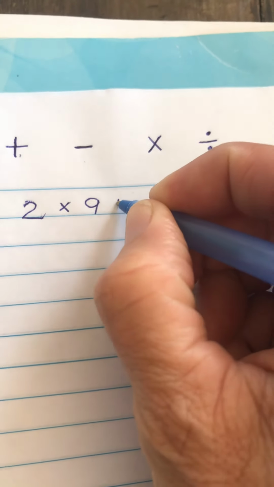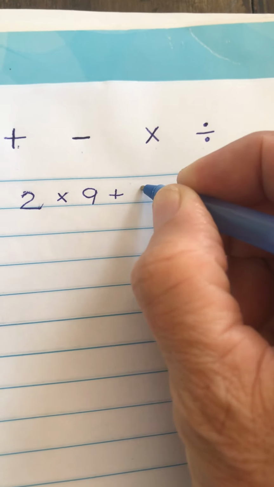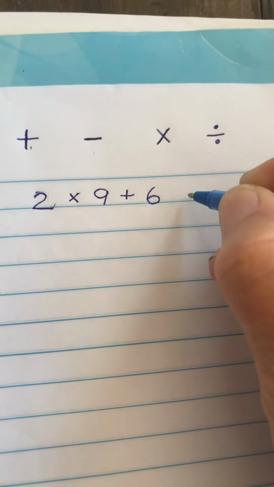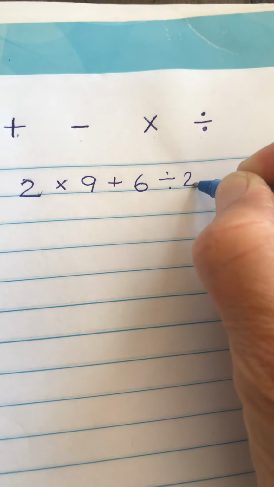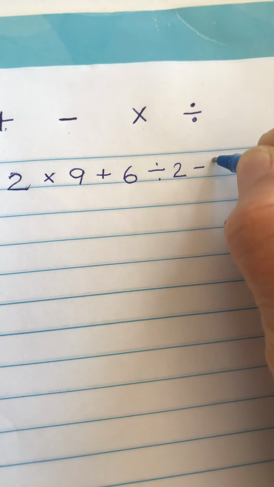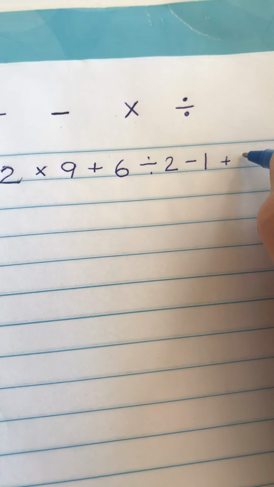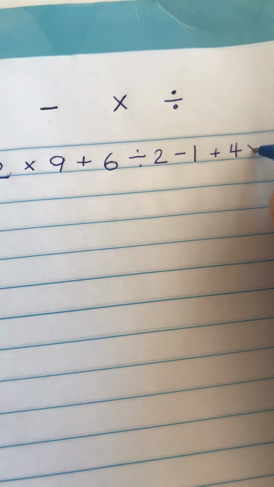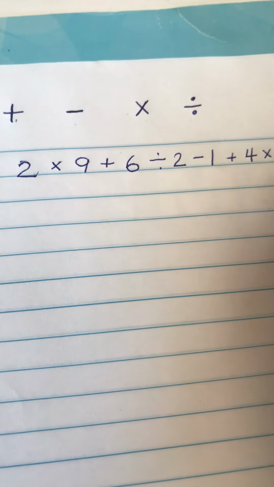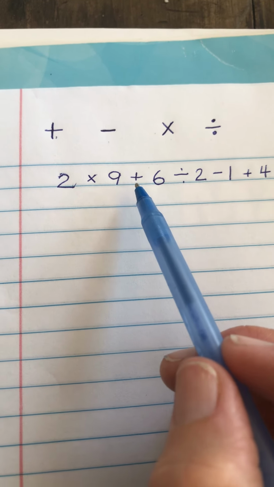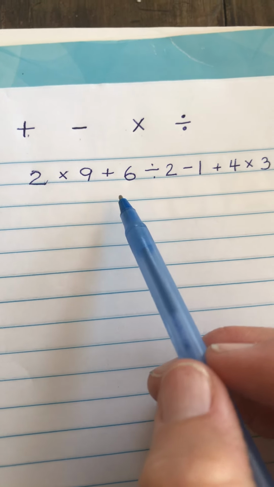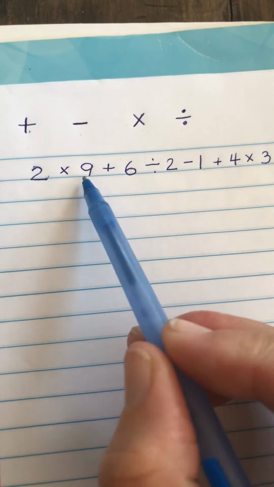So let's add some other numbers to this number sentence. 2 times 9 plus 6 divided by 2 minus 1 plus 4 times 3. And what would that equal? Well, we have to follow a certain rule. We always do multiplication and division before we do any other operation.